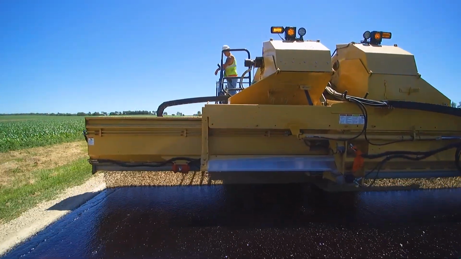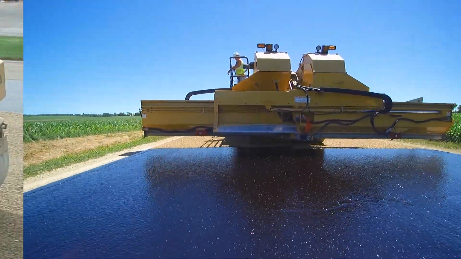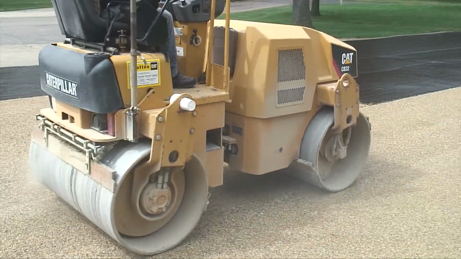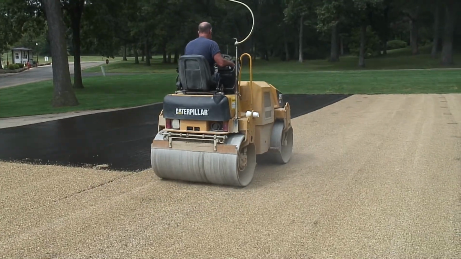The chip spreader follows the distributor and places a layer of stone on the liquid asphalt. The stone is then rolled into the asphalt by a rubber-tired roller to seat it. As the asphalt cools, it solidifies, bonding with the stone.